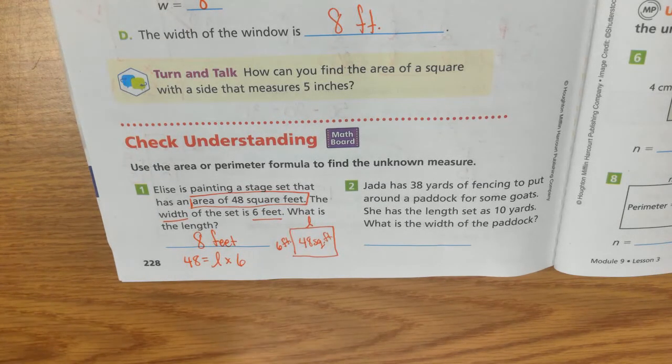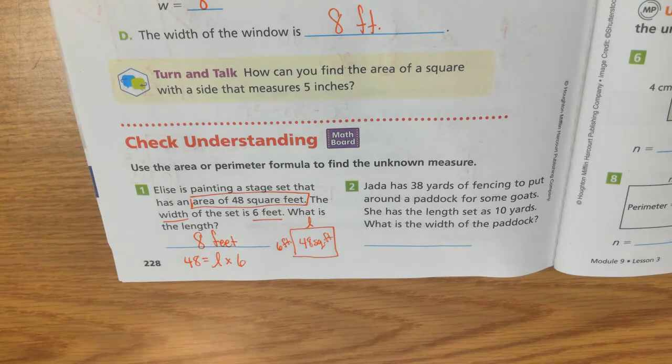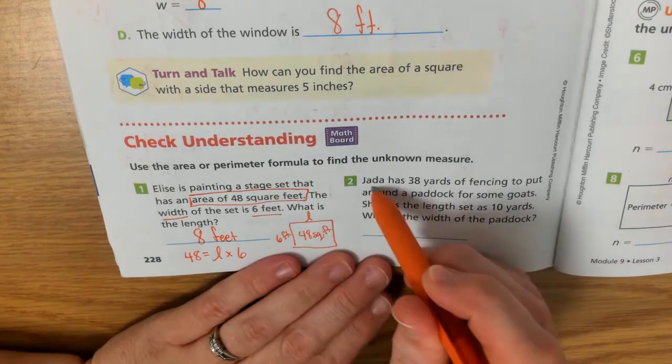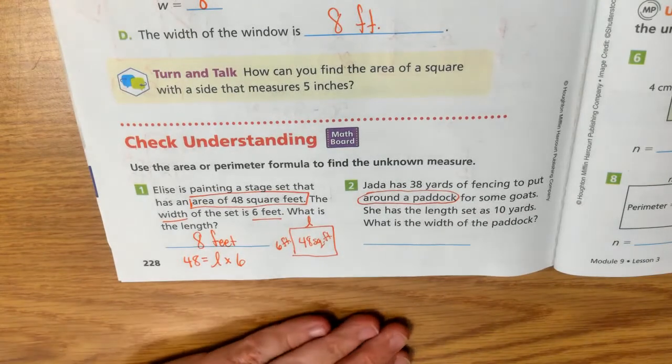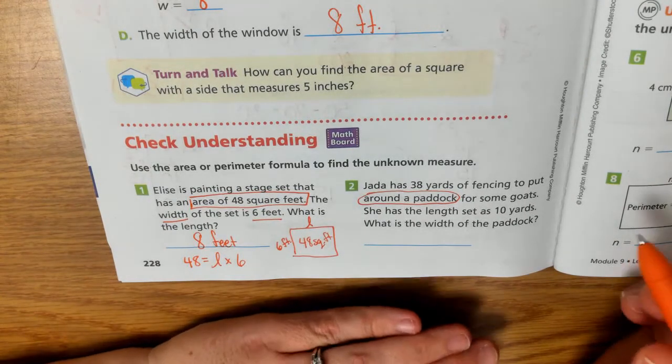All right, number 2. Jada has 38 yards of fencing to put around a paddock for some goats. She has the length set as 10 yards. What is the width of the paddock? So she wants to go around the paddock with the fencing. So that means this is a perimeter problem.